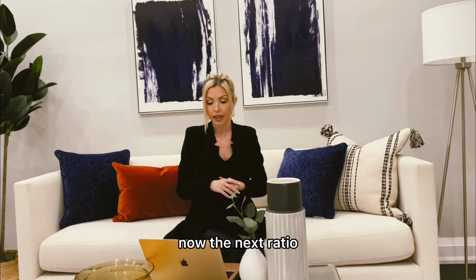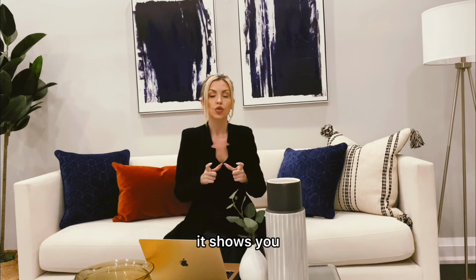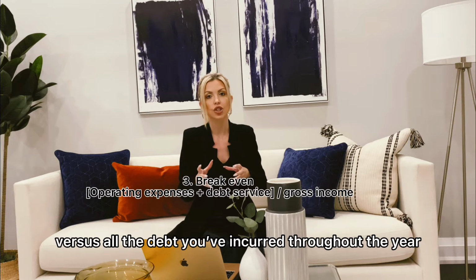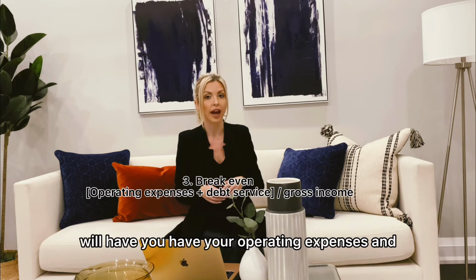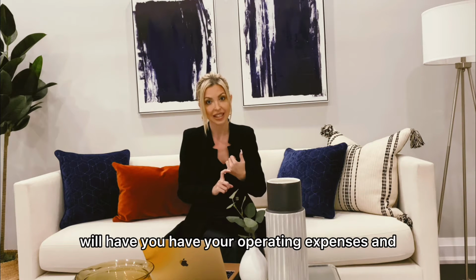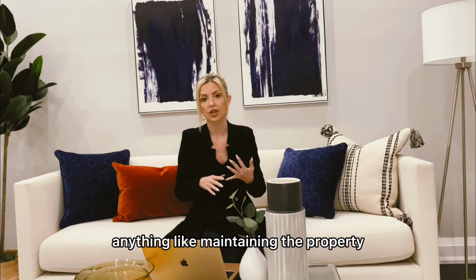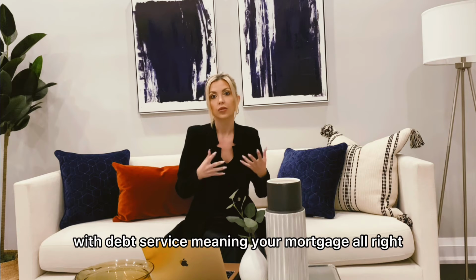Now, the next ratio, by the way, is called break-even ratio. It shows you your gross income versus all the debt that you incur throughout the year. So there's two types of debt that you typically will have. You have your operating expenses and you have your debt servicing. Operating expenses, anything like maintaining the property, making any repairs, etc. With debt servicing, meaning your mortgage.